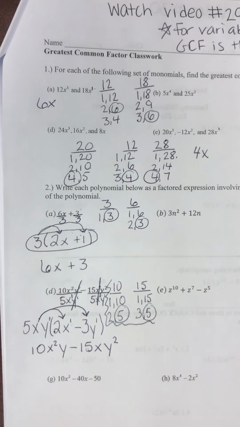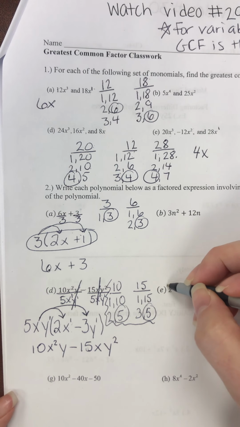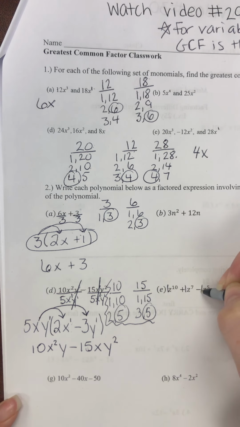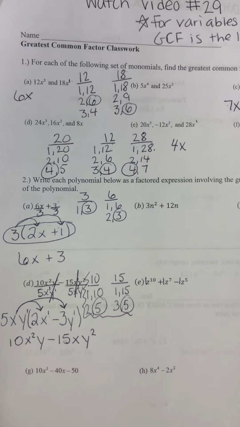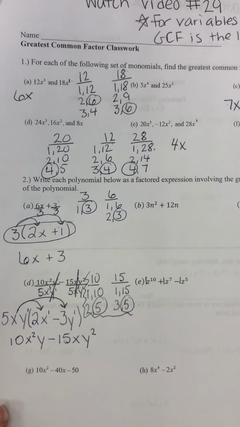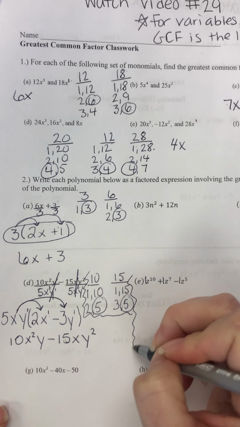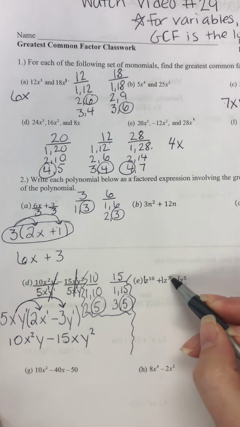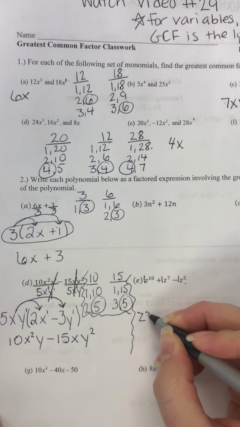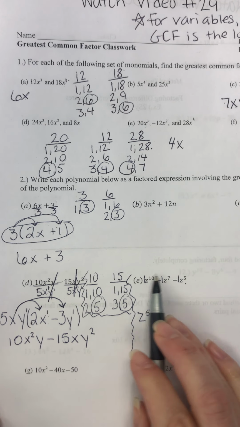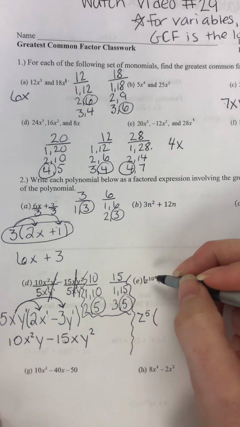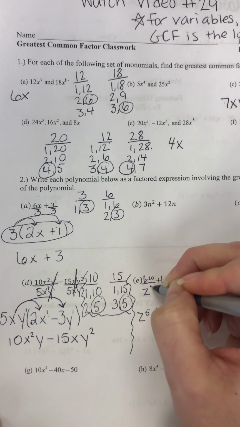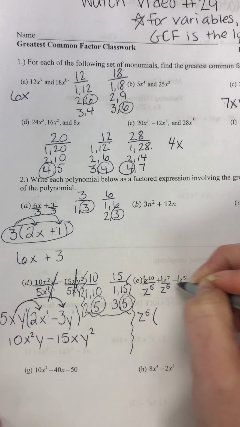All right, let's take a look at E next. In E, the invisible number in front of each of these terms is just 1. So I don't need to find the greatest common factor in terms of the numbers, but I do still want to find the greatest common factor of the variable because they all have a z. So remember, we take the lowest or the smallest exponent. So the smallest exponent of 10, 7, and 5 would be z to the 5th. So my greatest common factor for these three terms would be z to the 5th. So now I'm dividing each of these by z to the 5th.